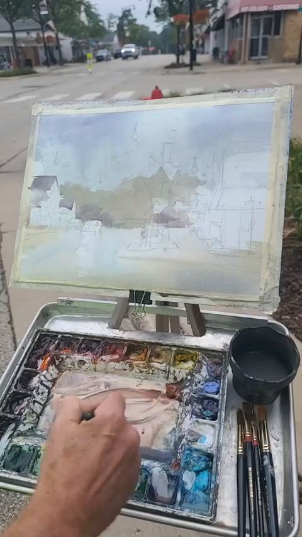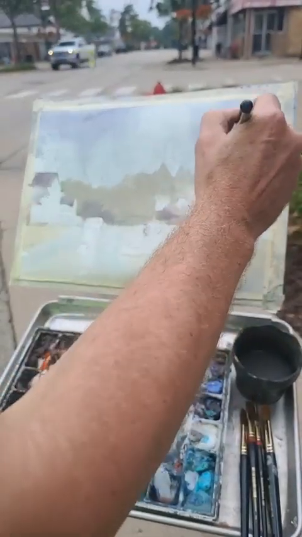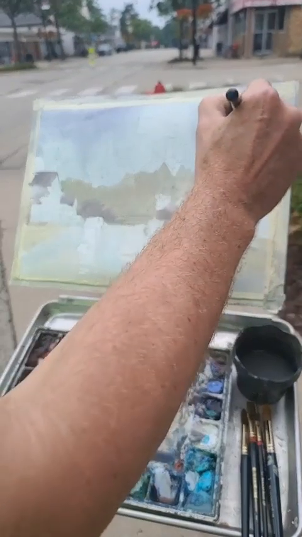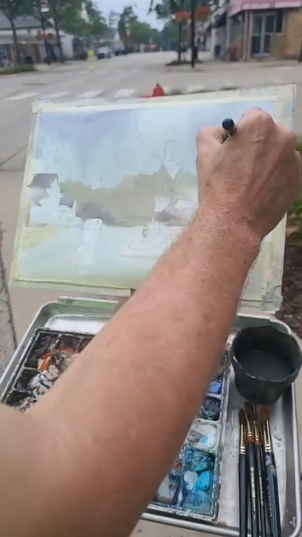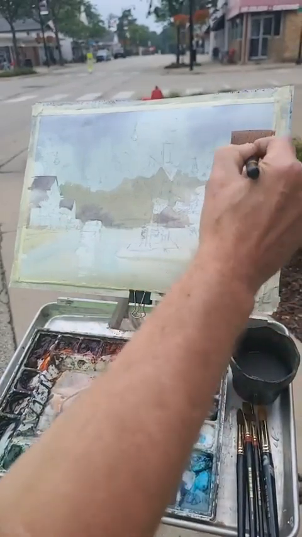Like I said, always get your big areas done first. And this is going to be this building right here, the Bulldog Grill. So I'm just going to, there's the roof, I'm just going to bring this down. And see, I'm getting darker and darker as I go along.